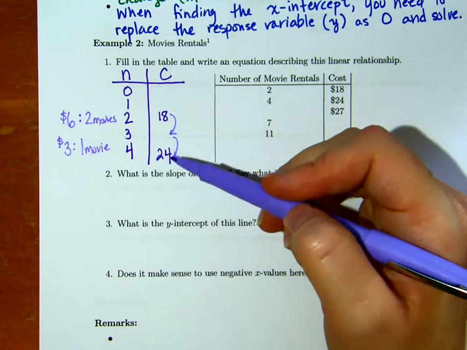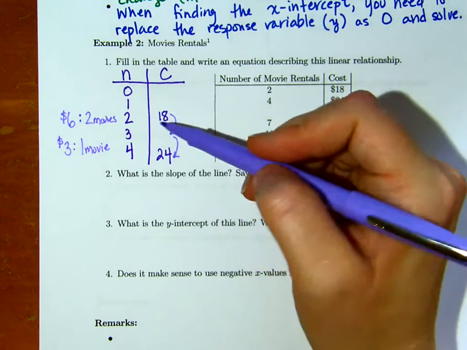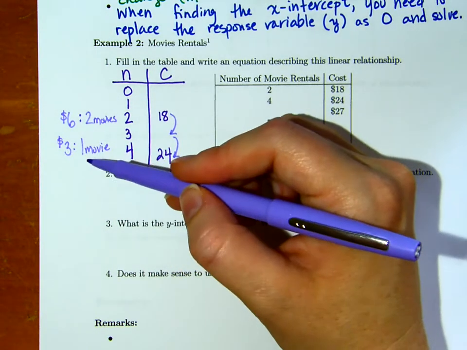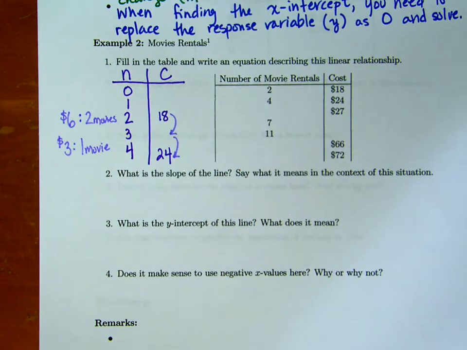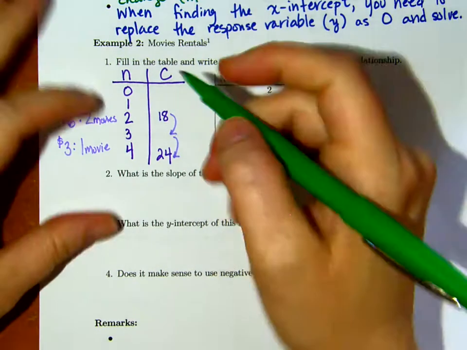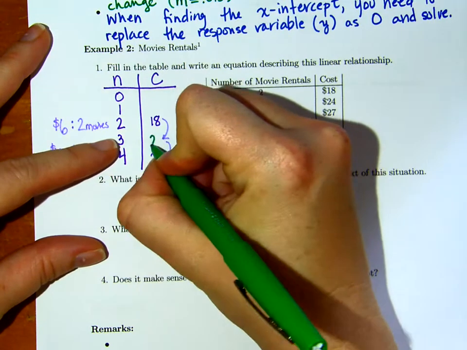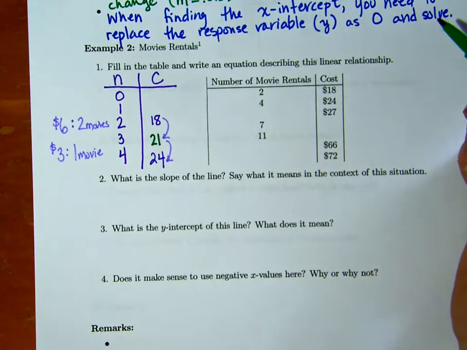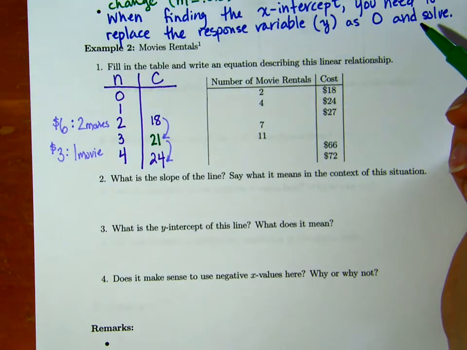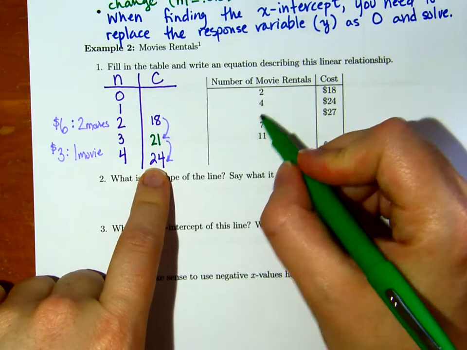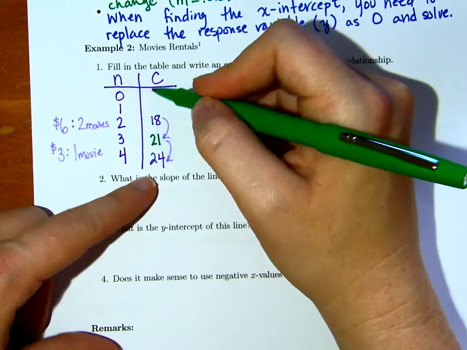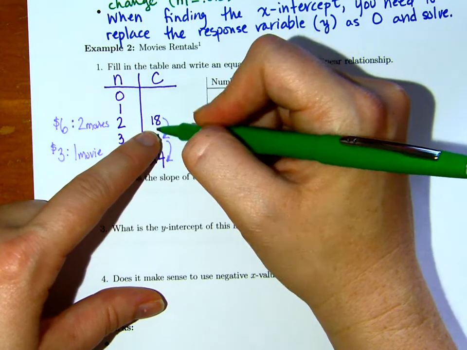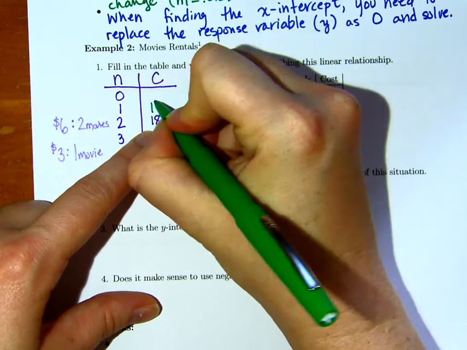So I used these 2 different given amounts in order to find the actual constant rate or the constant ratio, which is plus 3 plus 3 plus 3. Let's see if that actually works out. So 18 plus 3 would be 21. Okay, so then the question is, if it's $3 per movie, I'm going to backfill this too. How much plus 3 makes 18? 15?